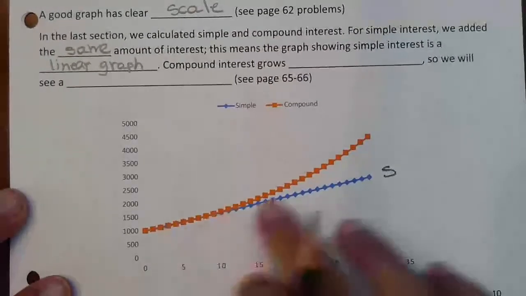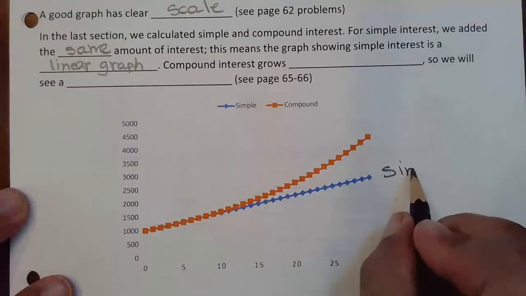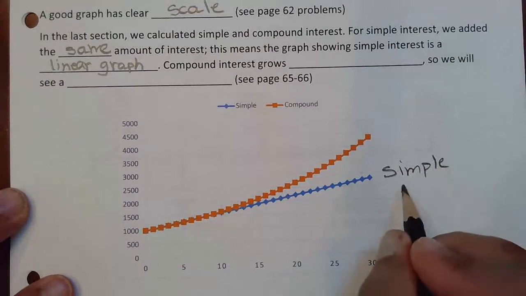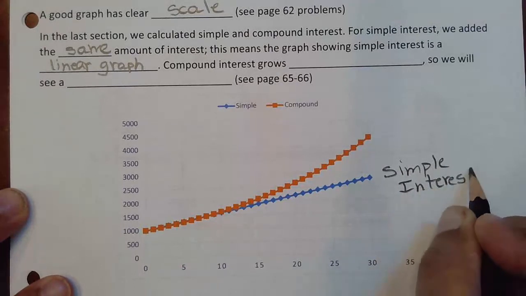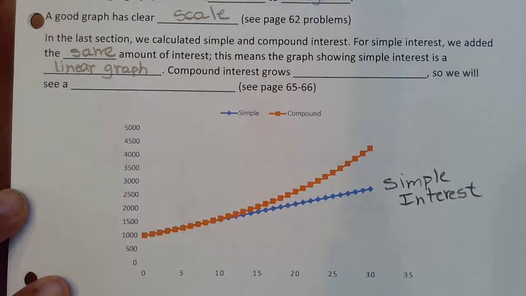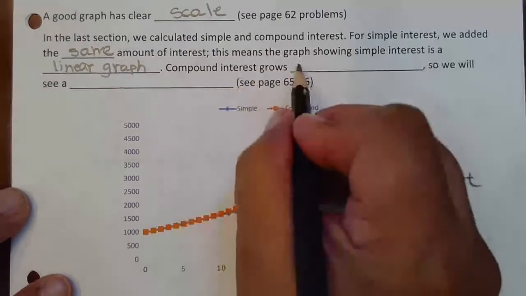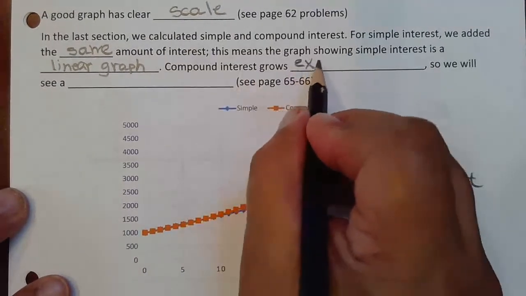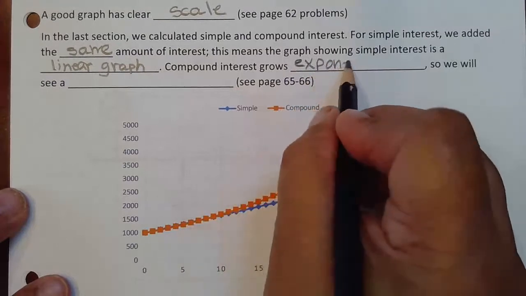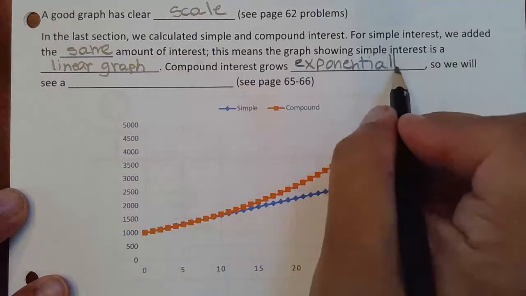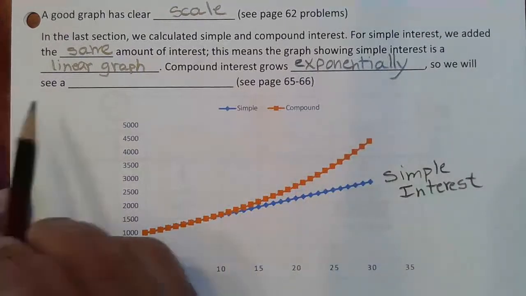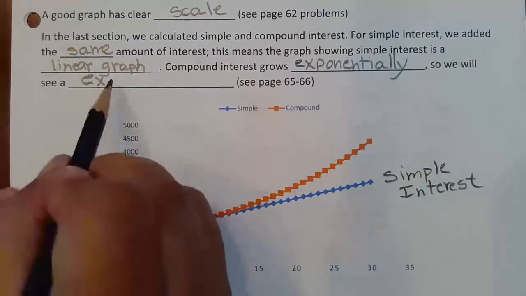That picture that you see, that's a straight line, would represent what happened in the simple interest table, the calculations that we got. Same amount of interest each time. Compound interest grows exponentially. In fact, part of the formula has an exponent. So we see an exponential graph.